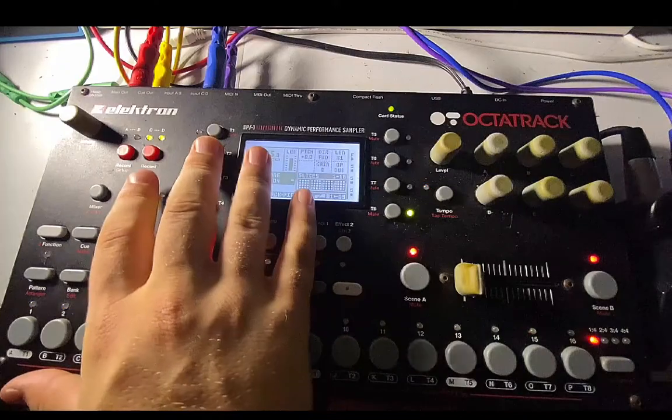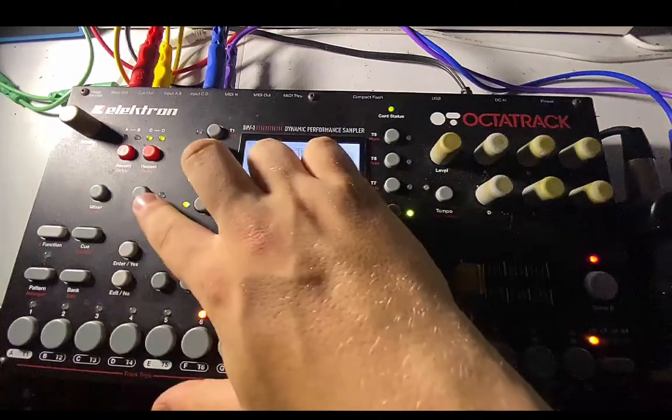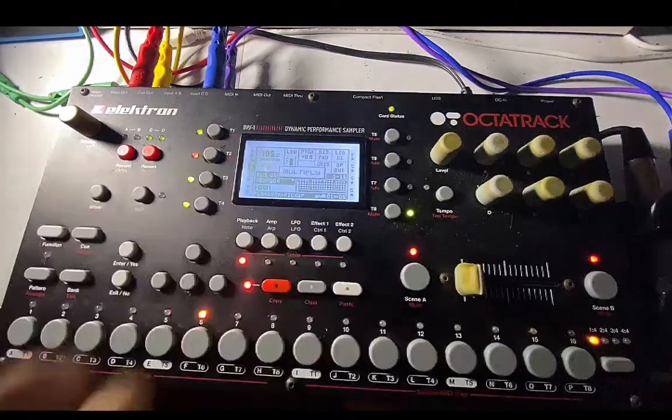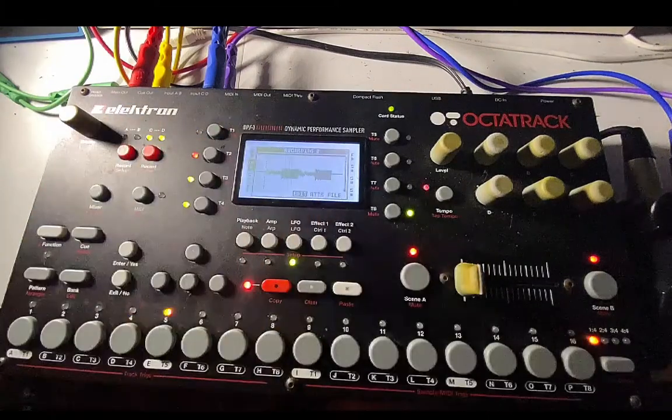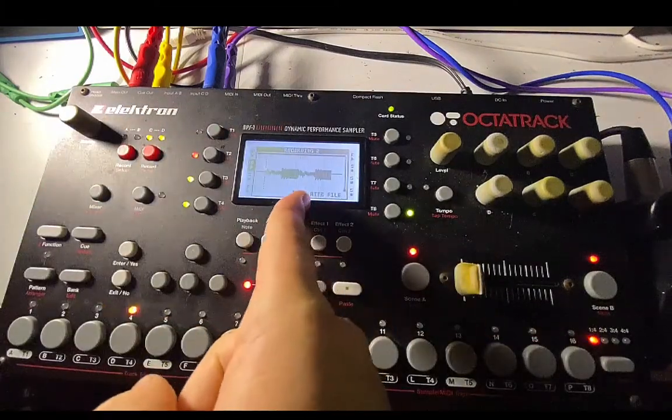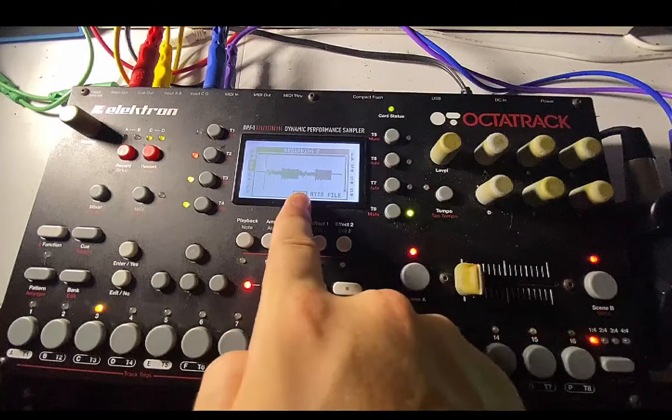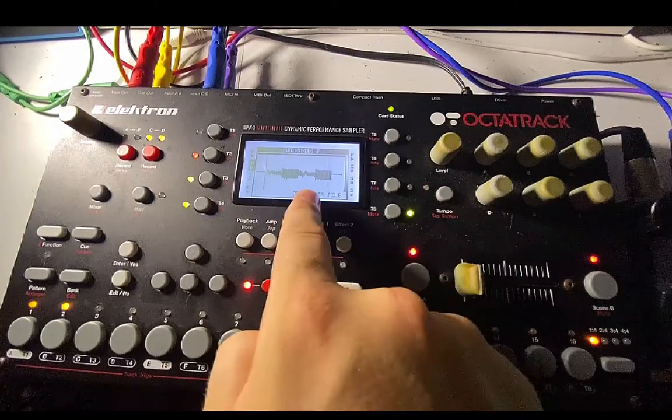We're going to go press the track that the pickup machine is, 5, and then press MIDI. Multiply. Now let's check what happened. Oh, it doubled its length. Now here's the most insane part.